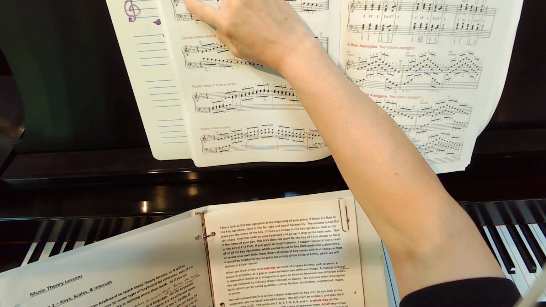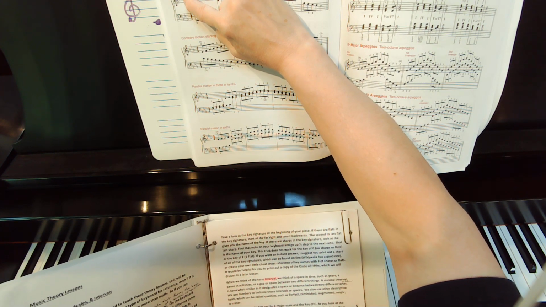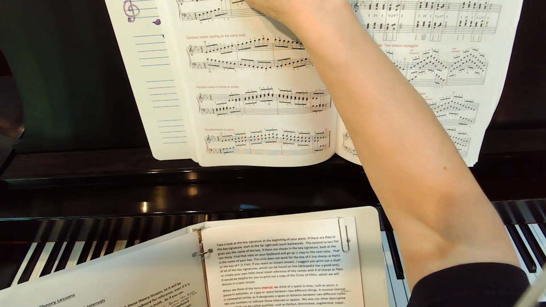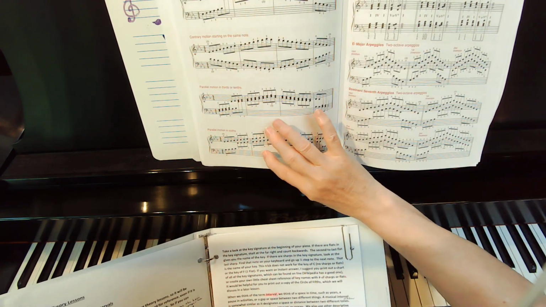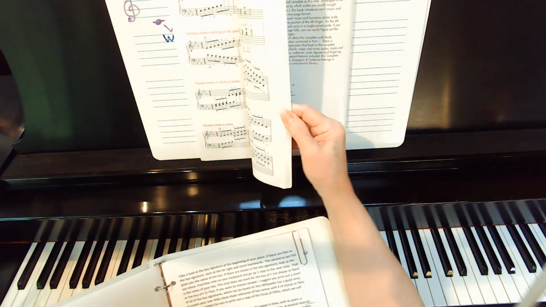Now this doesn't work. Let's see. It does not work for the key of C, and it doesn't work for the key of F. Okay, now that's for flats. That's the cheat thing for flats. Let's find the sharps. Hang on here.